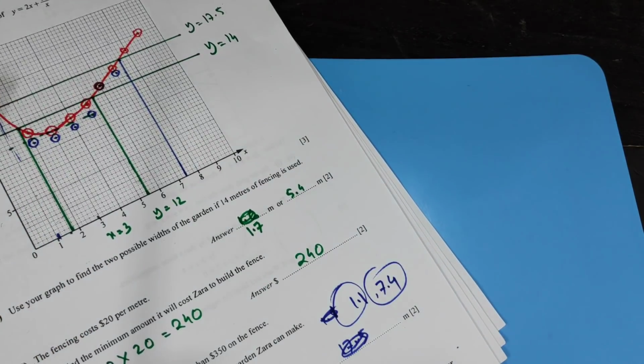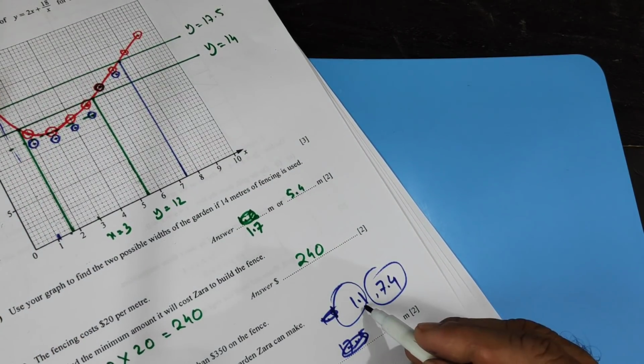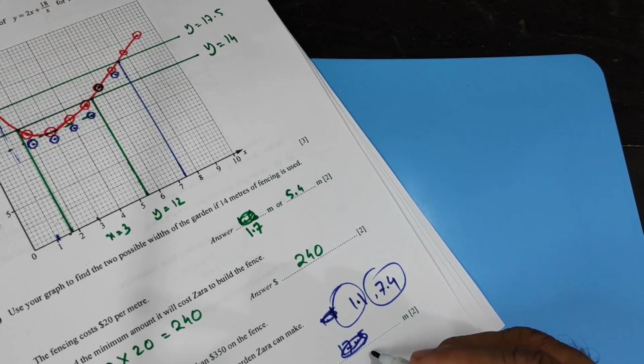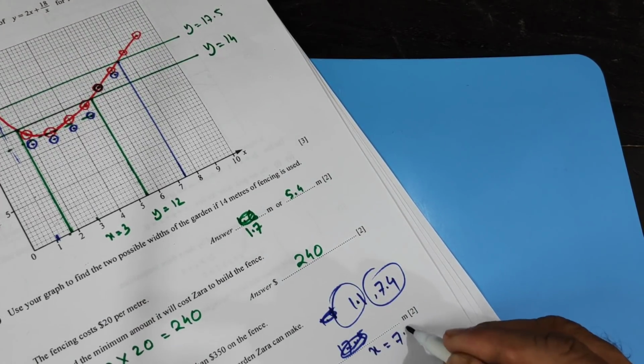Since it says greatest, you cannot take 1.1, so the value of x should be 7.4 meters.